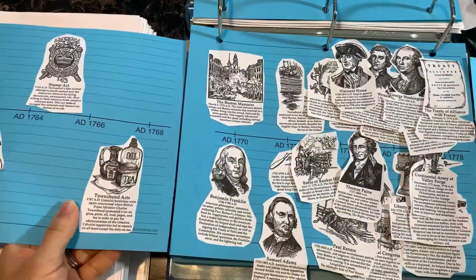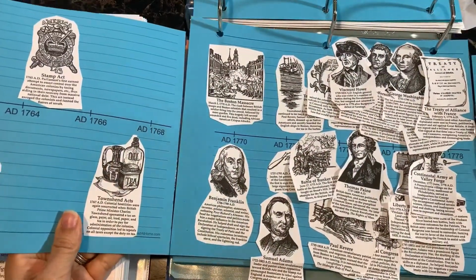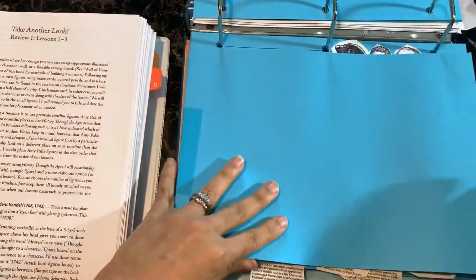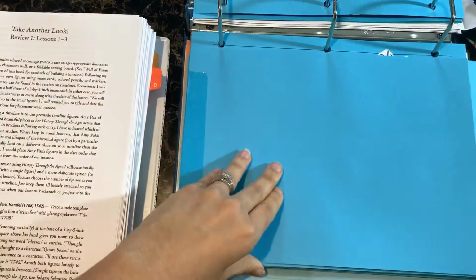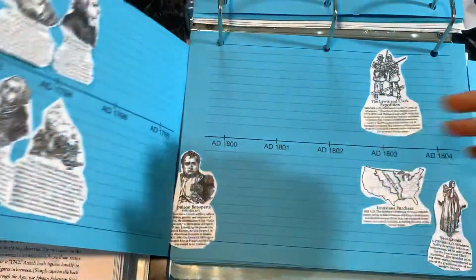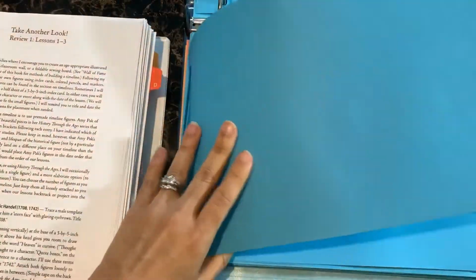And at the end of the year, my son will be taping together his entire timeline that covers, oh, this was a very busy time. You can see it covers the entire span of the time covered in the course. So far, this is what we have done this year. Like I said, we are currently in the second quarter and are really enjoying this thus far.